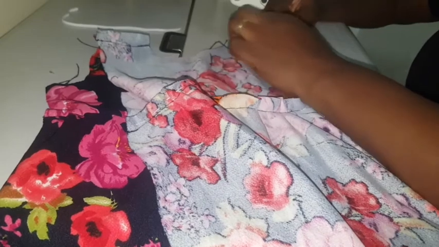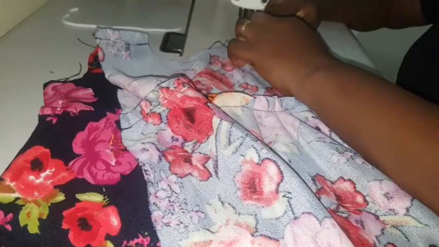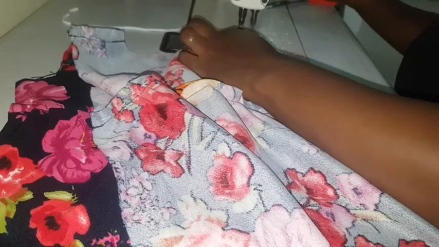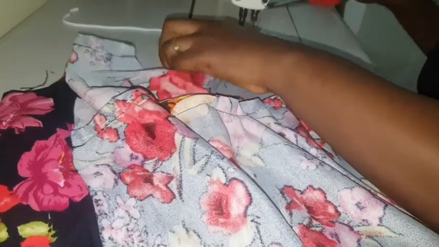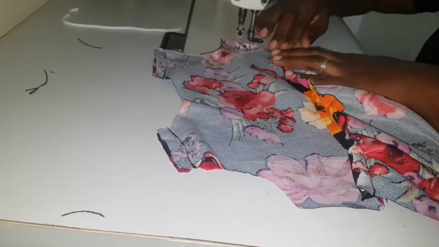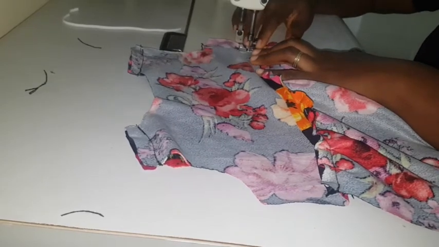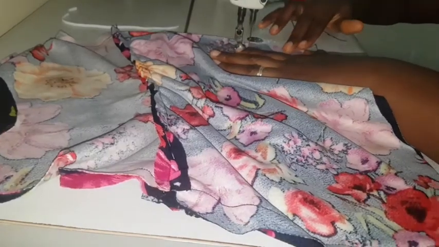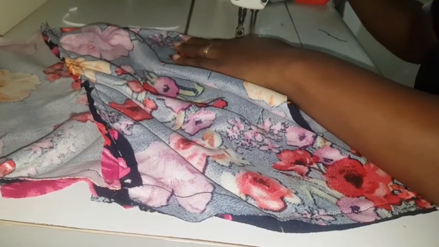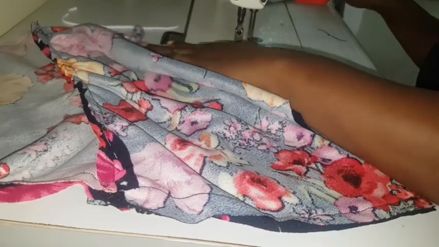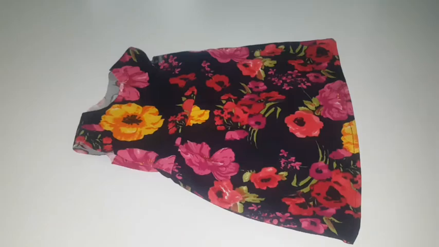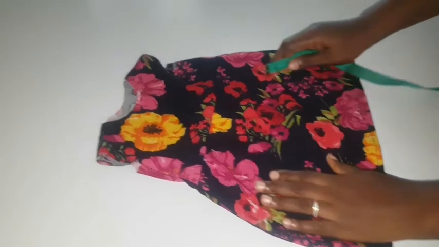So as you can see, this is how I sewed the sleeves together, and if you have a weaving machine or an overlock machine, you can actually use it to make the finishing of the inner part cleaner and smoother, like a ready-made dress. So after joining all the parts together, the next step is simply to also finish the ends of the cloth, that is the lower end. So as you can see, I have sewn the base of the dress.